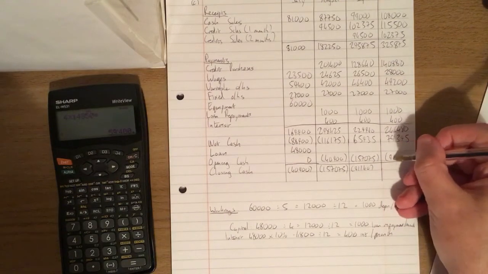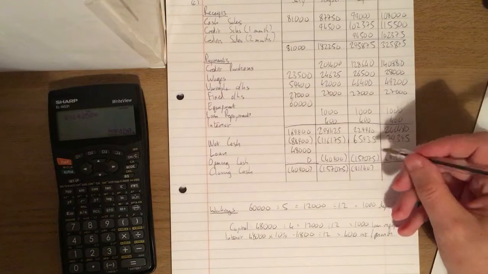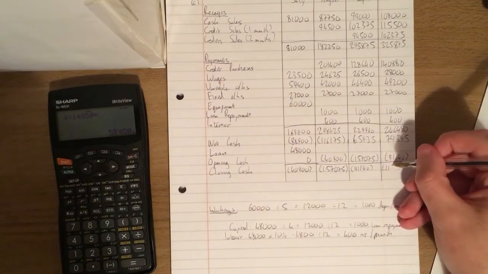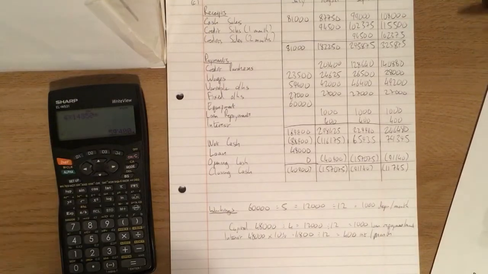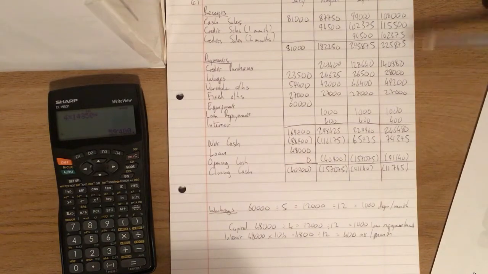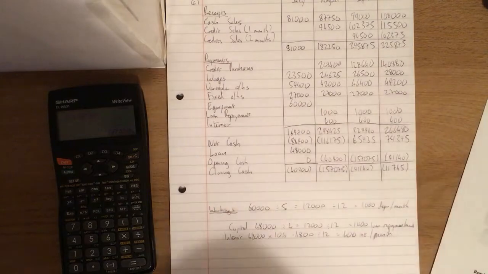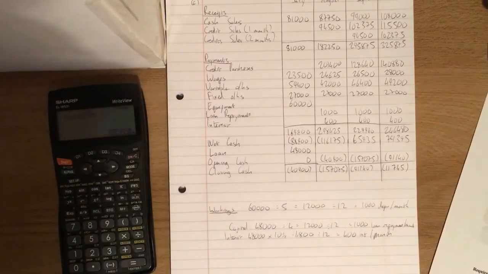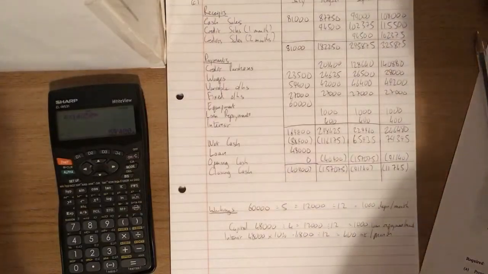Bring that up. Add those together, minus 11,745. So if we'd done total columns here, we'd be able to do a total column and check that the closing cash matches. I haven't done one here, so I don't have that inbuilt check. All right, I will finish off then and do the trading profit and loss account, budgeted trading profit and loss account in a separate video.